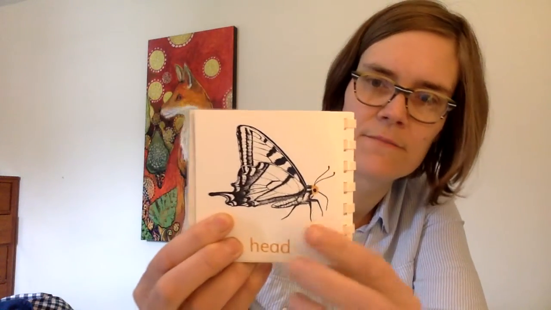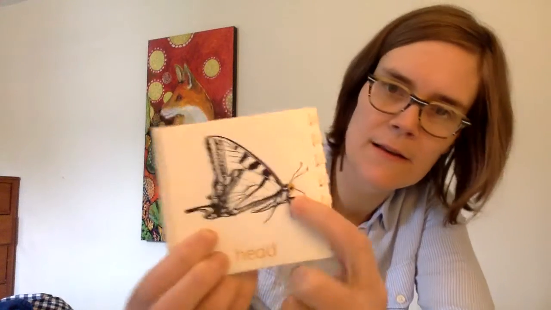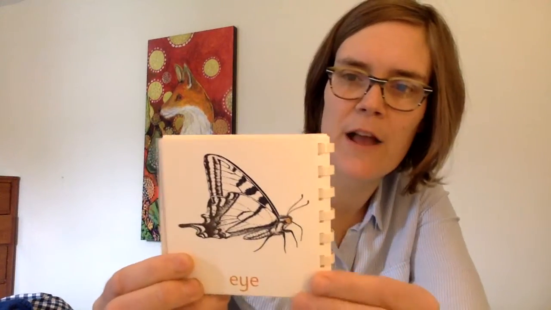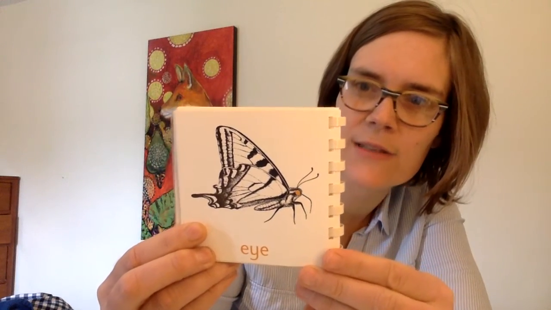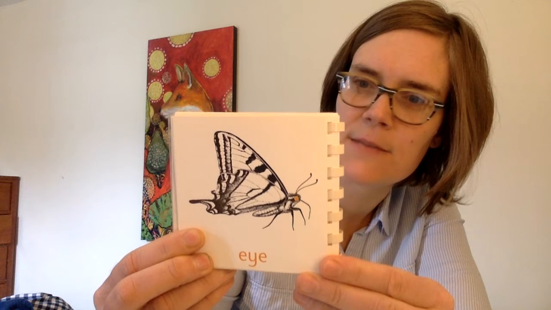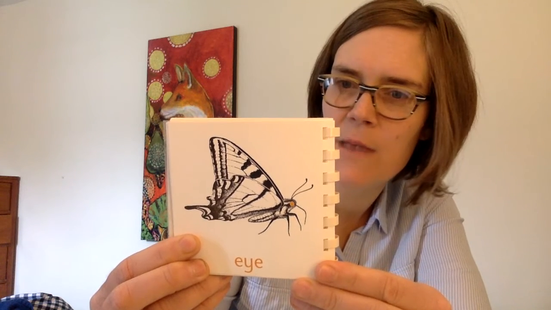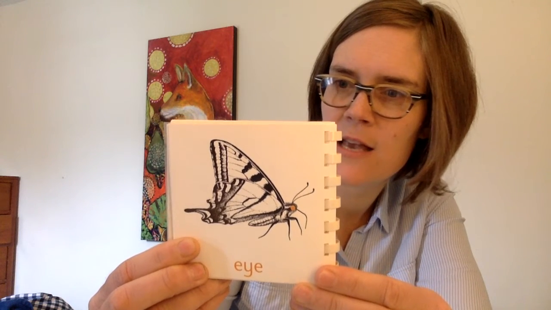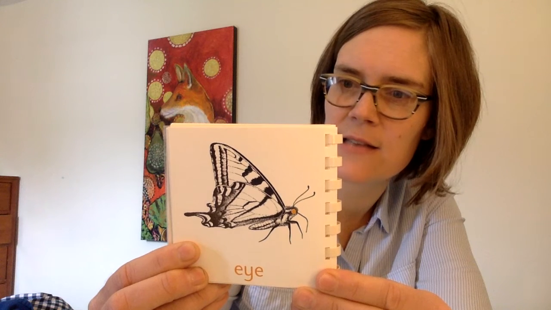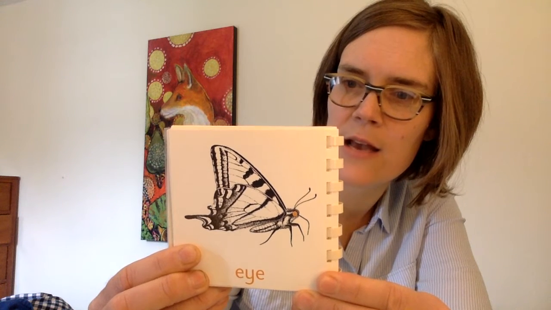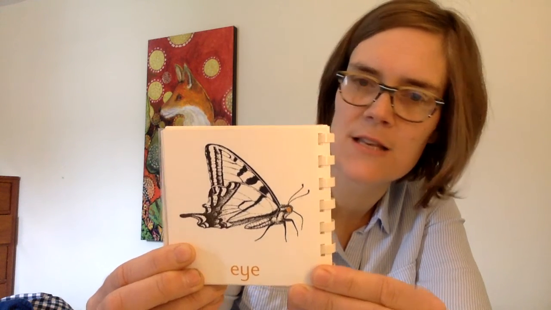See the eyes? The big eyes on the butterfly? The eyes of a butterfly are compound. They allow it to see in many directions at the same time. Compound eyes are made of many facets. Each facet has a lens that sends an image to the brain. Compound eyes are excellent for seeing motion.